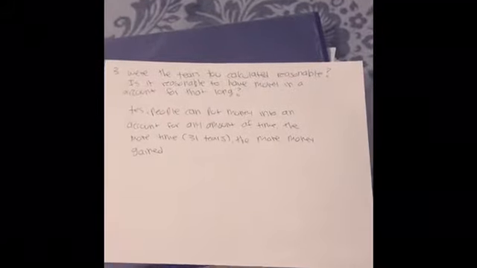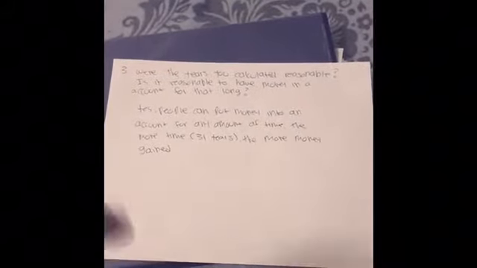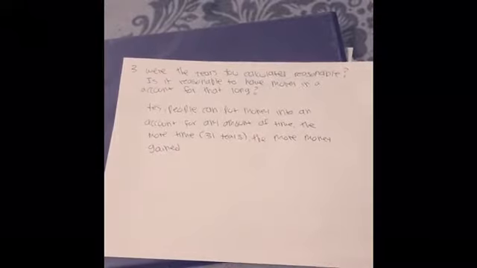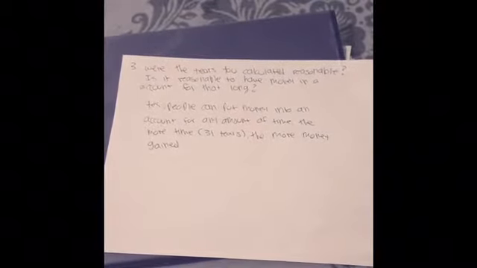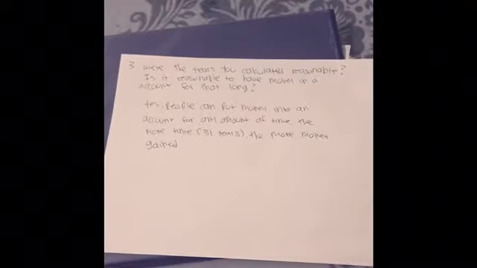The third question was, were the years you calculated reasonable? Is it reasonable to have money in an account for that long? Our answer was yes, people can put money into an account for any amount of time. The more time, in our case 31 years, the more money gained.